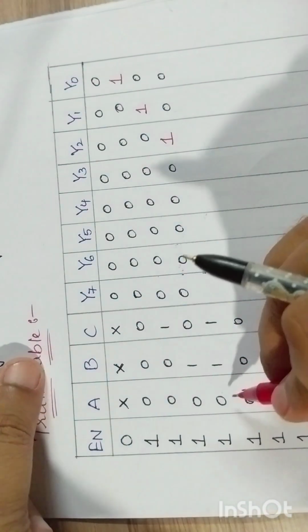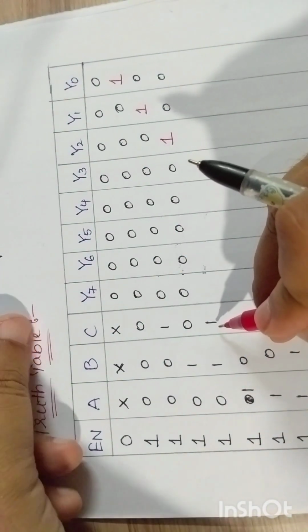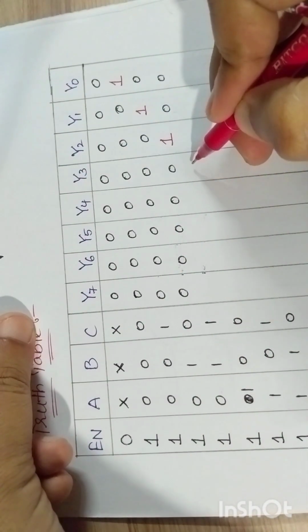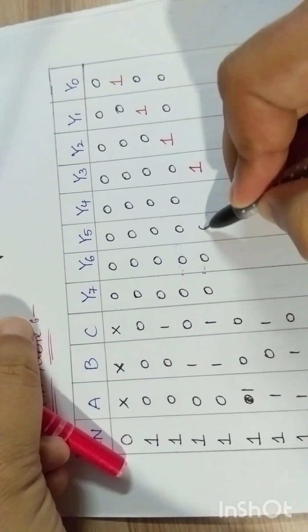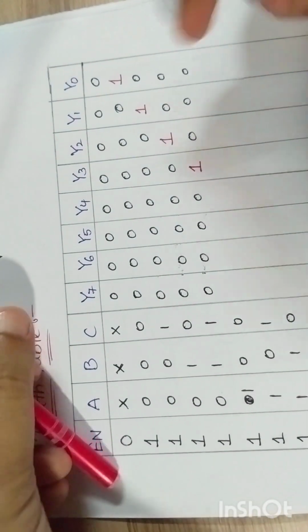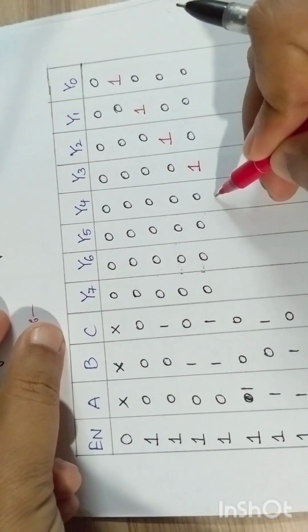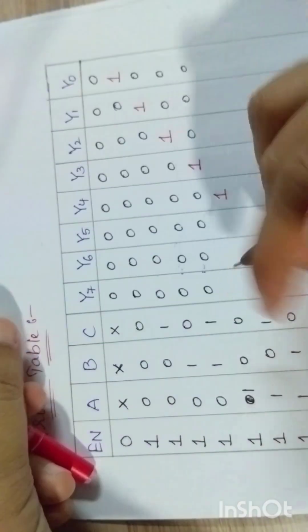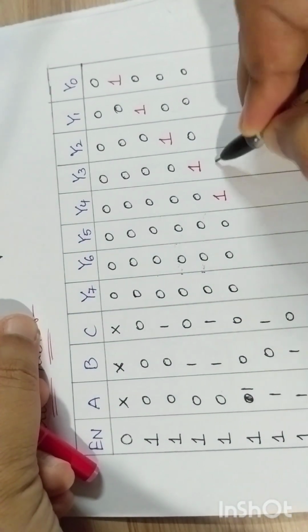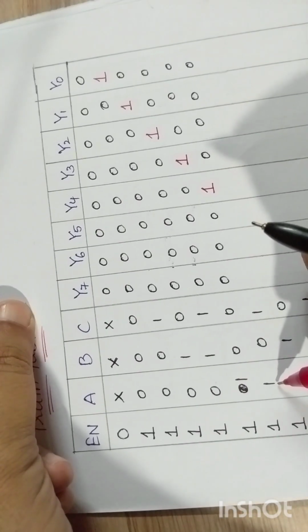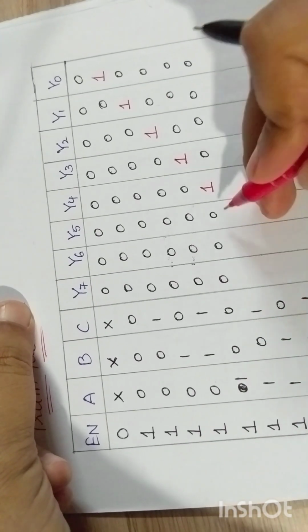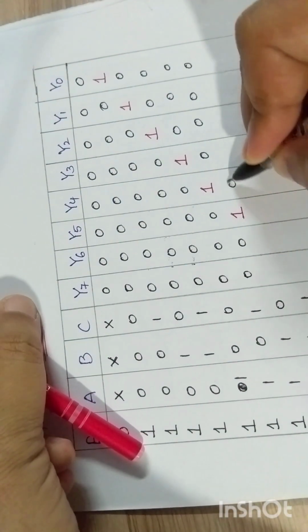The next combination is 011. In this case Y3 is going to be set. Y3 is activated and the remaining output lines will be 0. The next one is input combination 100. In this 100, Y4 is going to be activated. The remaining output lines will be 0 only. The next combination of input is 101. In this 101, Y5 is going to be activated and the remaining output lines will be 0.